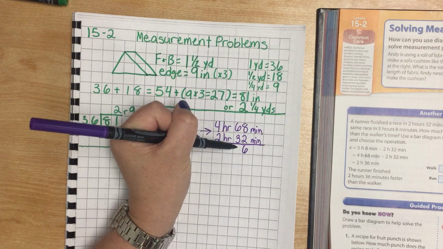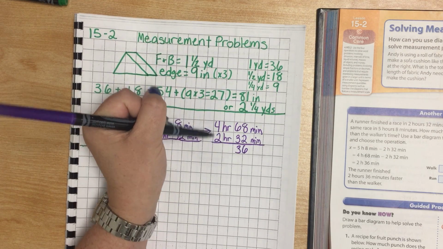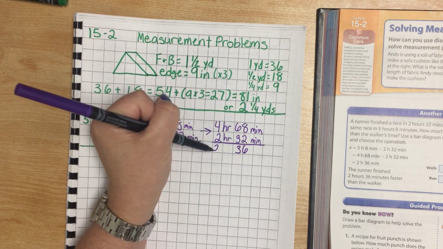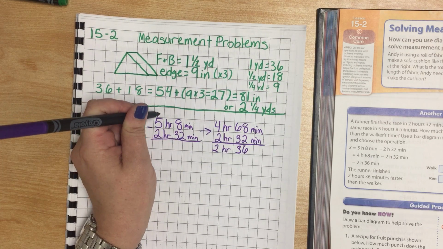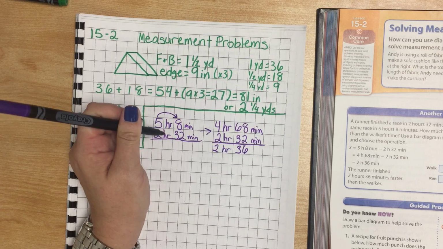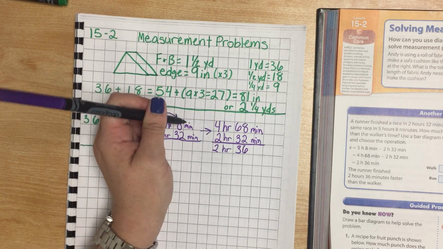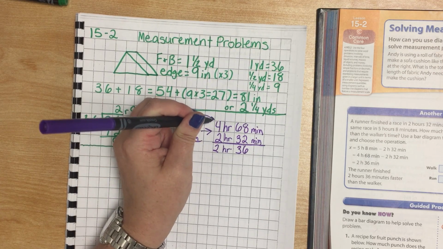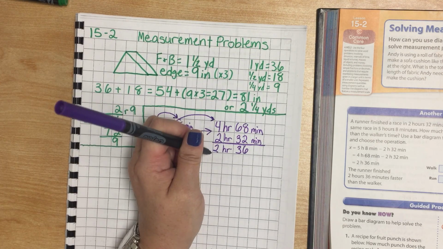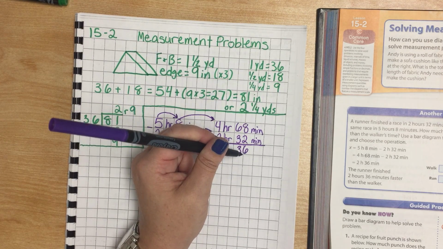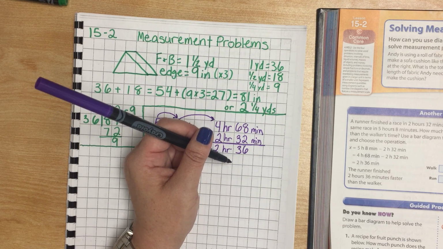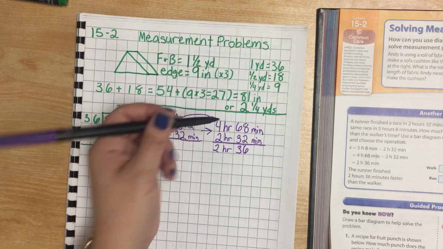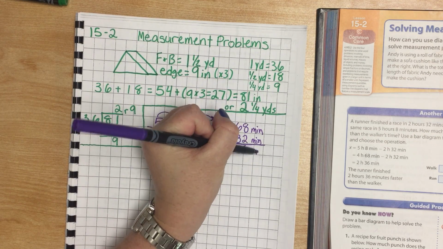What is 6 minus 3? 3. What's 4 minus 2? 2. So just by that simple redistribution of taking that hour and adding it to 8 minutes, giving me a whole new way of looking at it, I'm now doing accurate subtraction. That's not going to give me some crazy weird answer of like 90 minutes. So 2 hours and 36 minutes is my answer.